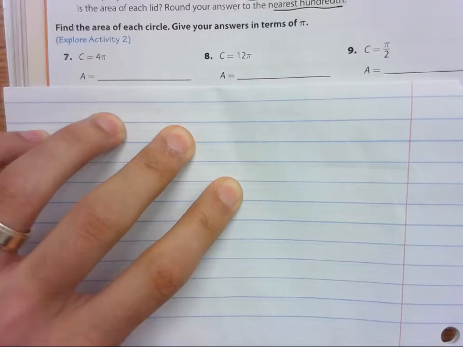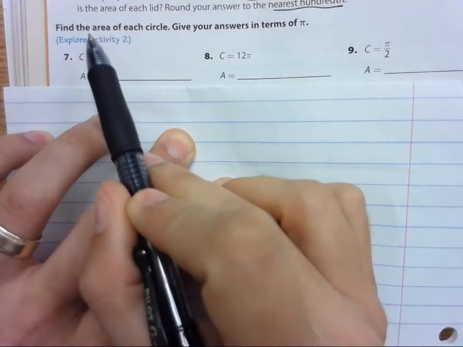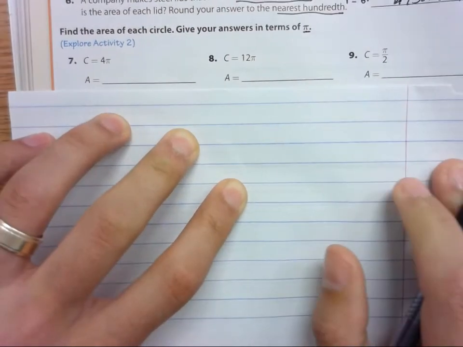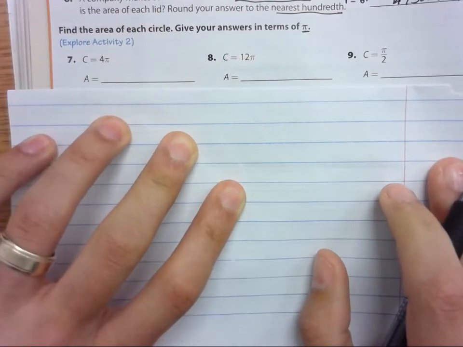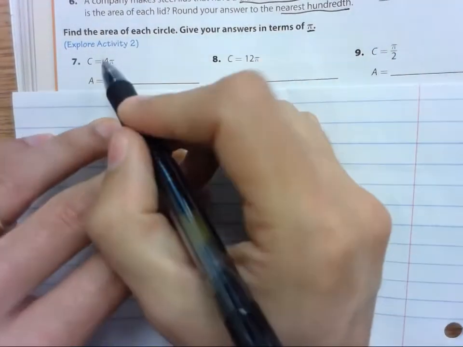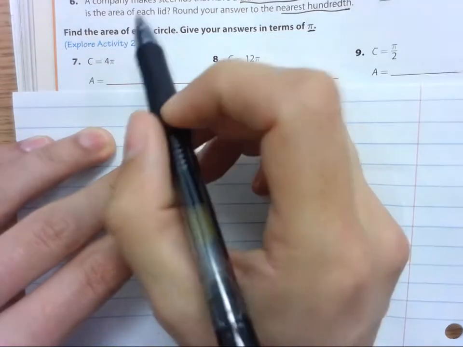8, and 9. The important thing here is to read the directions, find the area, but give your answer in terms of pi. So that means we're not going to actually write an answer like we're used to seeing. We're going to keep pi in there. So I'll explain that when we get to the answer.